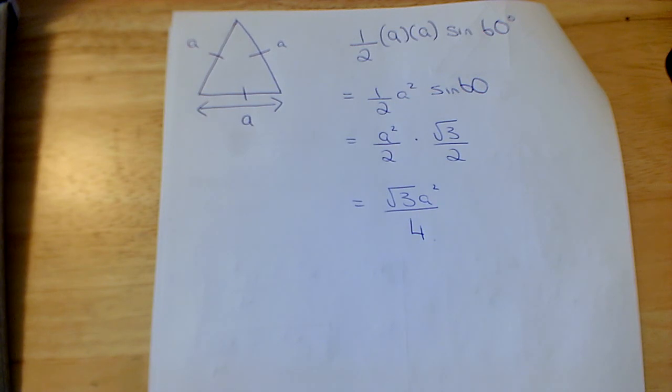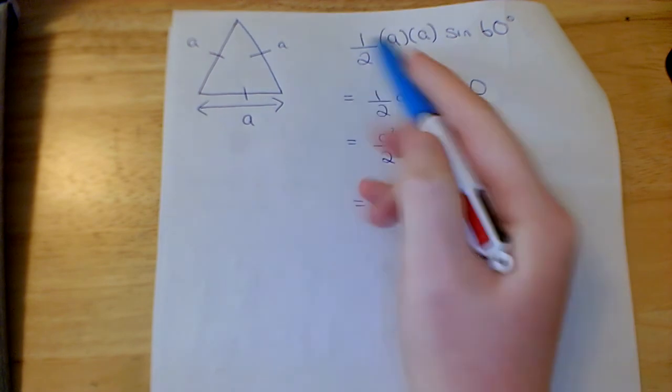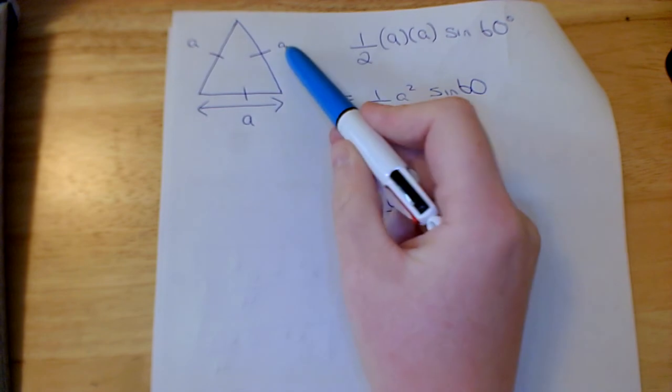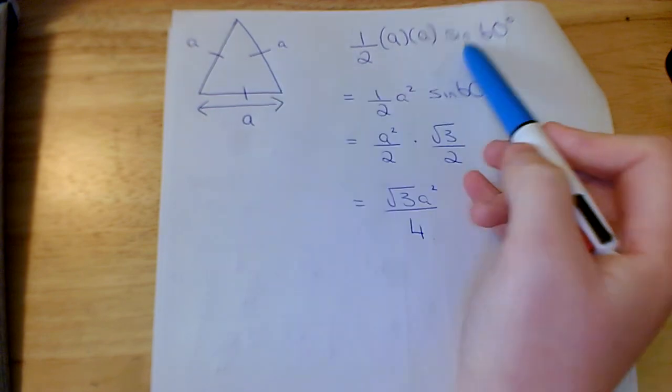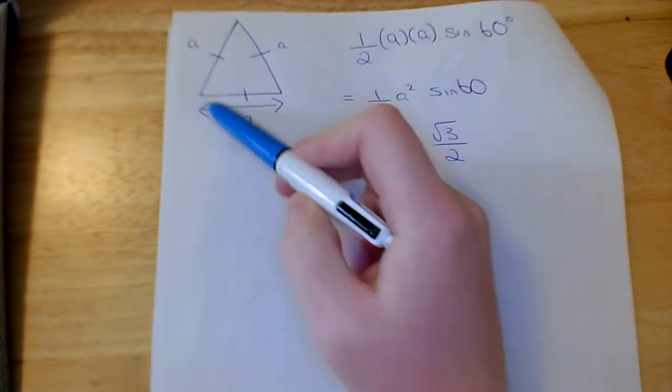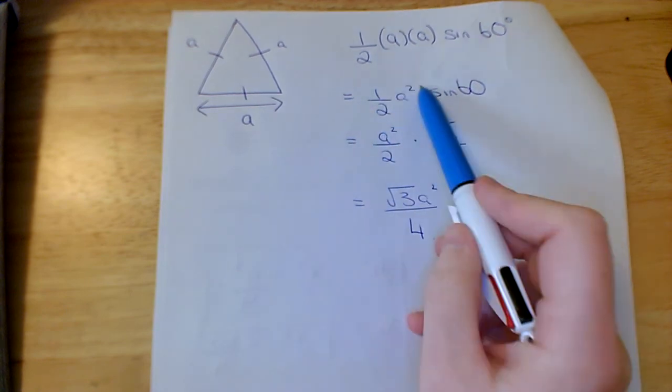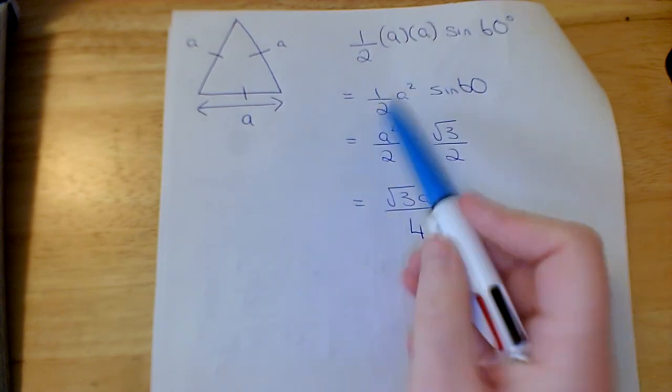So to get the area of this triangle, I'm going to go half AB sine C. So what I did is I did half A. This is going to be A, and my B is going to be A, and my angle is going to be 60 because all these angles are 60 degrees. So I have a half, A by A is A squared, sine 60.